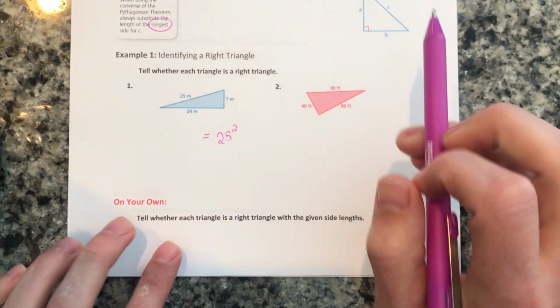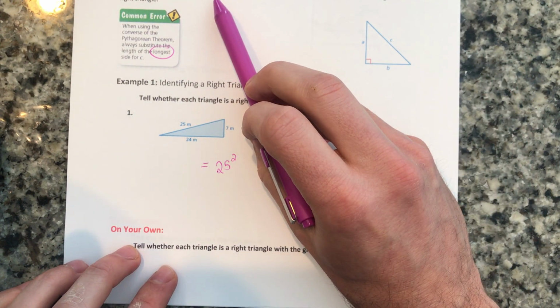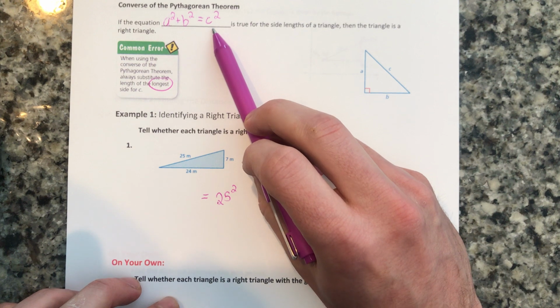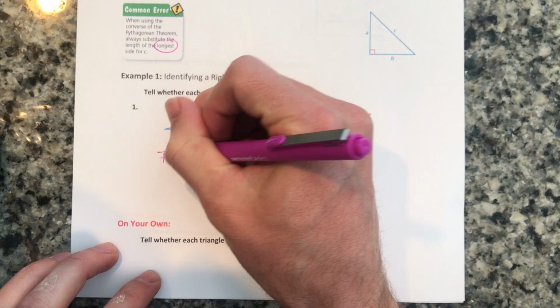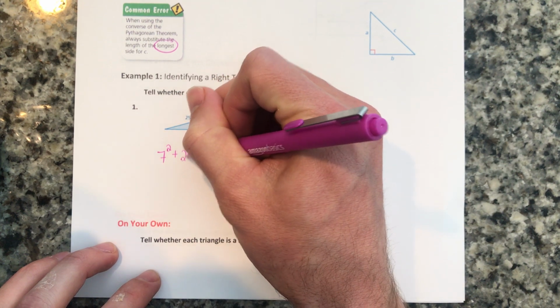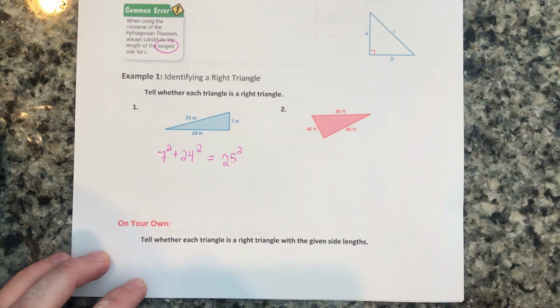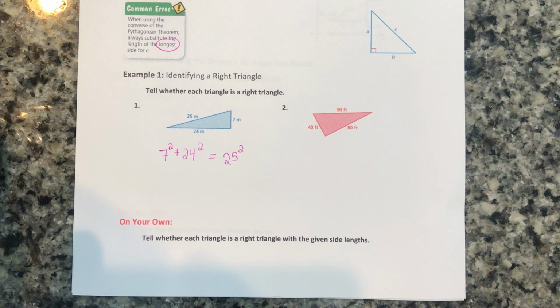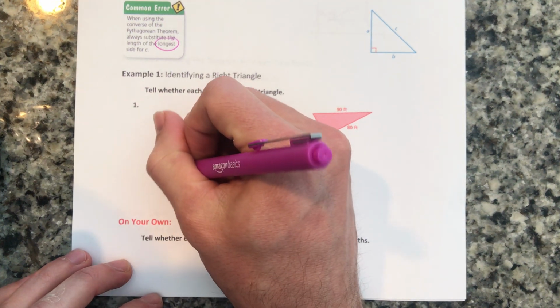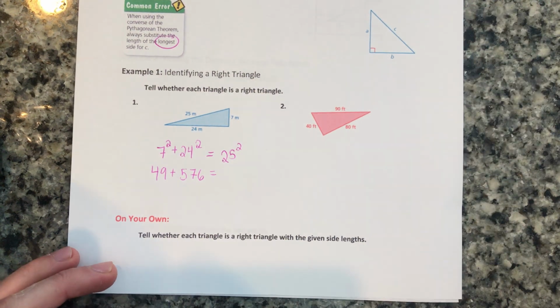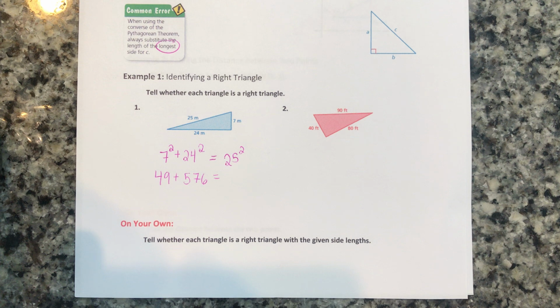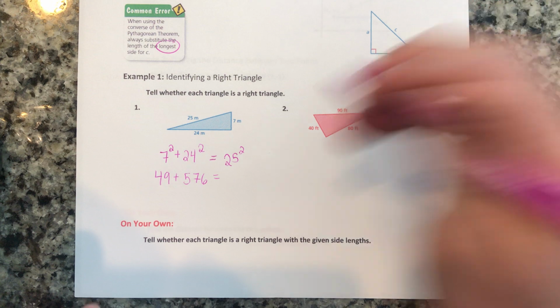So for when we think about a squared plus b squared equals c squared right here, the longest side goes in for c. And then for the other two, it doesn't matter if you put them for a or b, so I always just put the smaller number in for a, the little bit larger number in for b. And we would test to see if this comes out to be balanced. So we would do 7 squared, which is 49, 24 squared, which is 576, and then you'd have to do 25 squared, which is 25 times 25, and you would get 625.